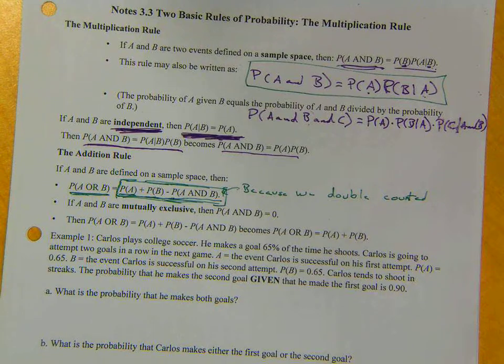If you calculate this one, you'll get just the probability of B when you're talking about independent events. If you calculate this one, you'll get 0 when they're mutually exclusive. So they work either way. Why waste space in your brain?